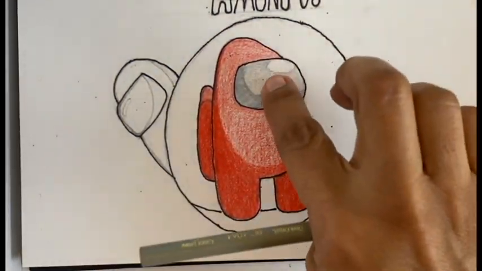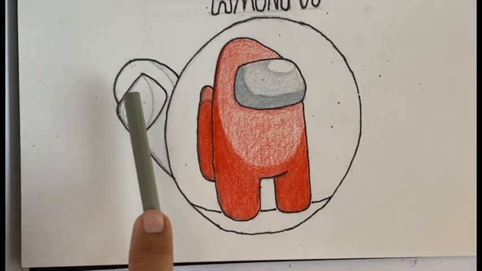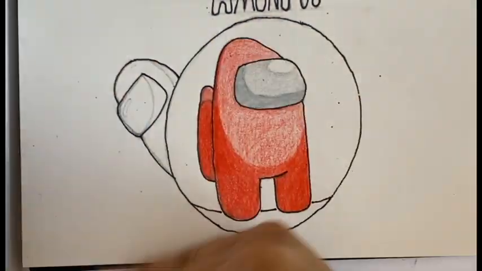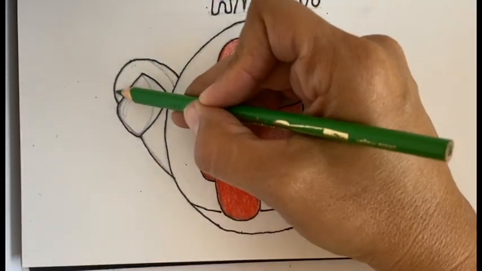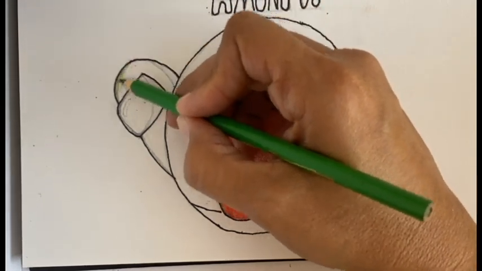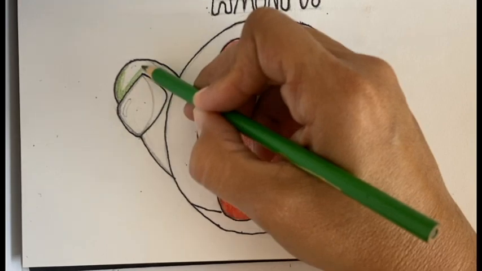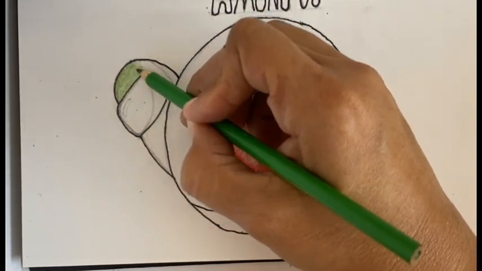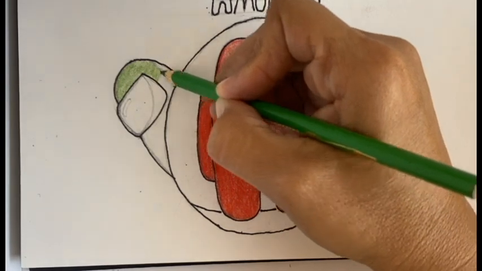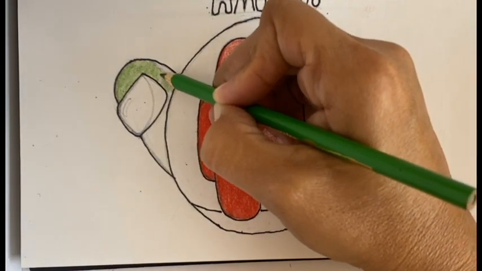Okay, so this one has gray, and then this other one is gonna have blue, and he is a green character. So let's go ahead and do the same thing that we did before. You're gonna color with the yellow green, and then don't get rid of this right here, just kind of color it.